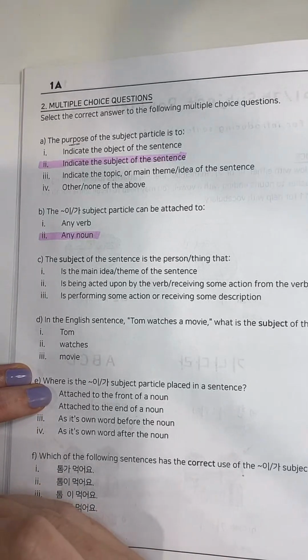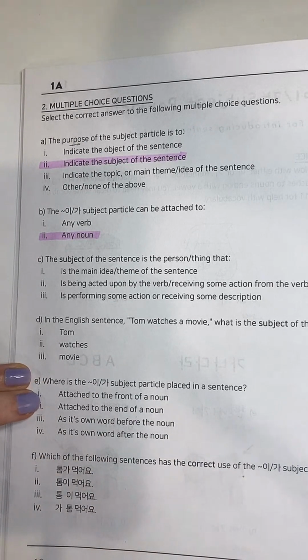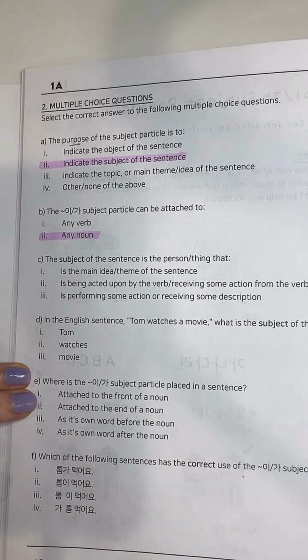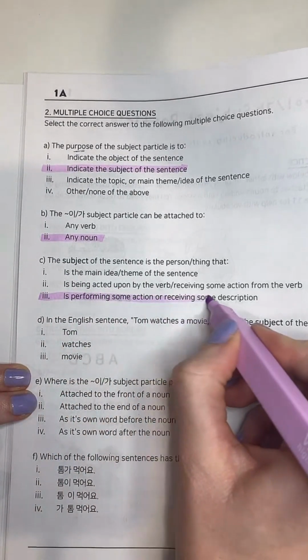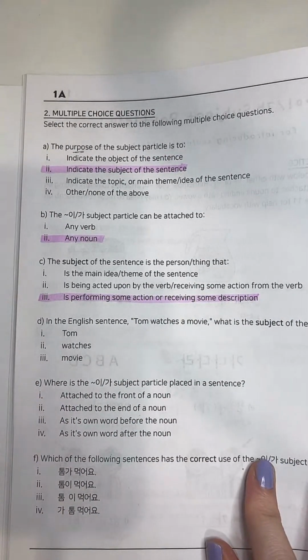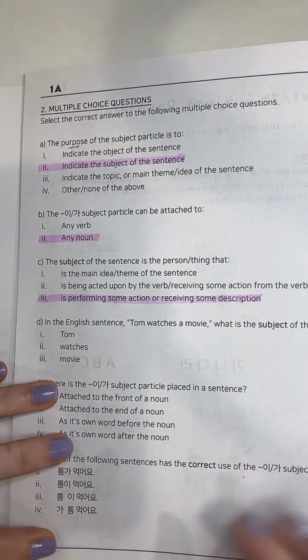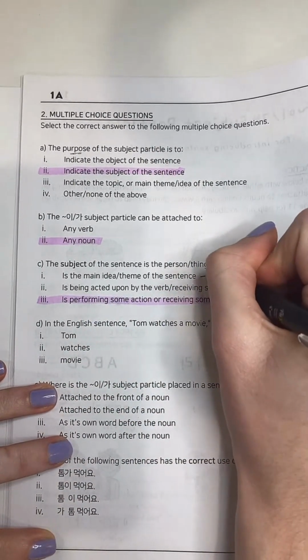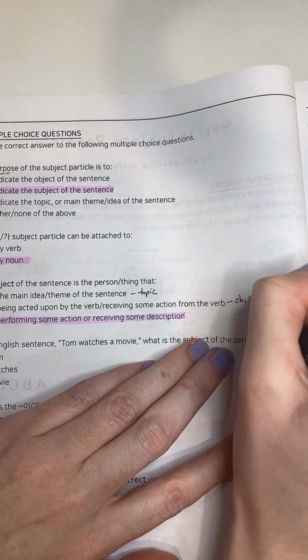People are saying 1. The subject could be the main theme of the sentence, but a better or more specific answer is 3. The subject is the person who is performing some action or receiving some description. Brett, sunrise, beautiful. This is for the topic particle, and this is for the object particle.